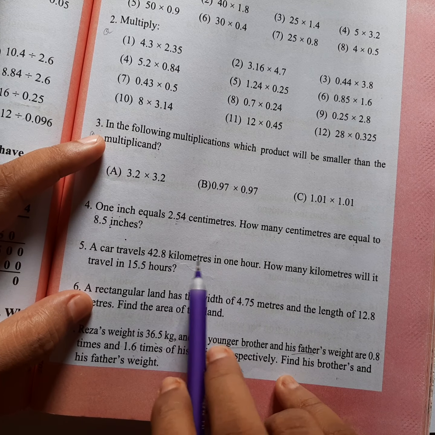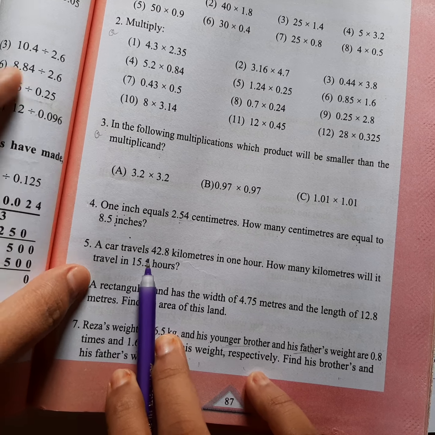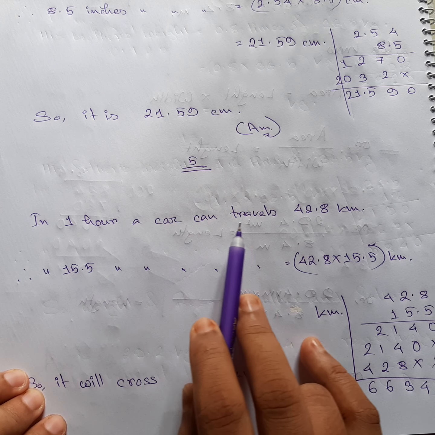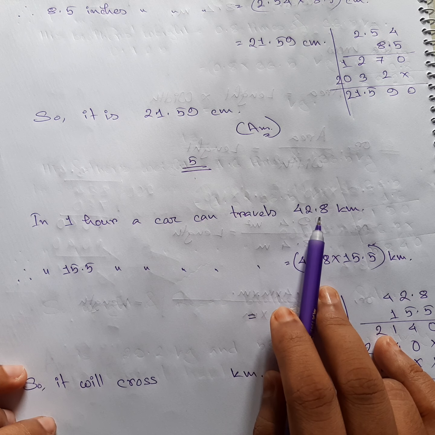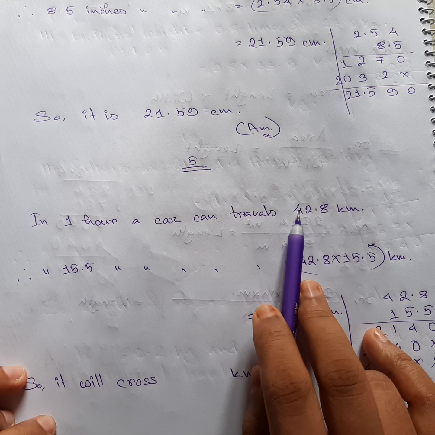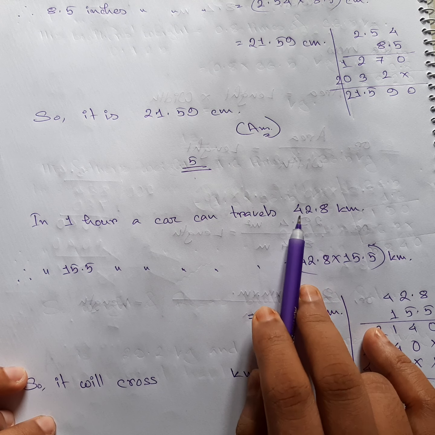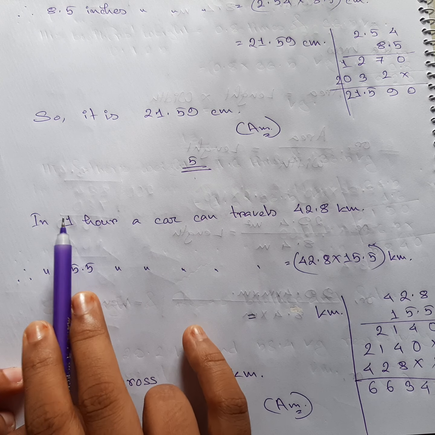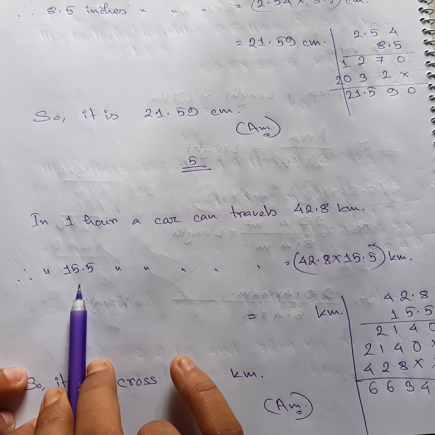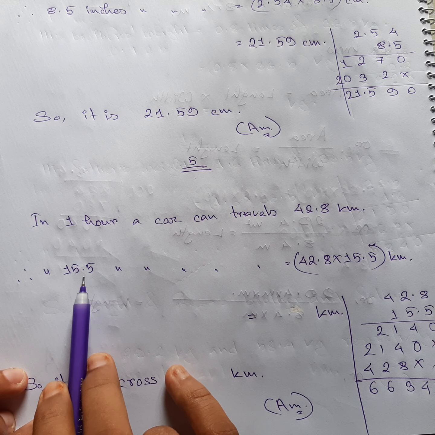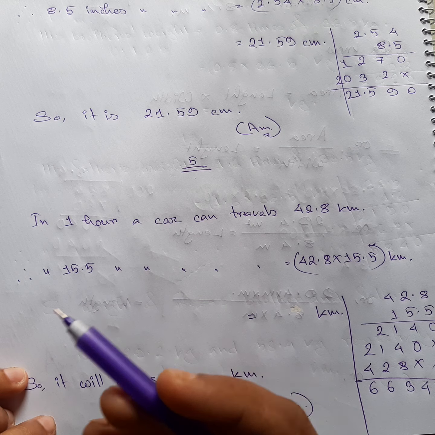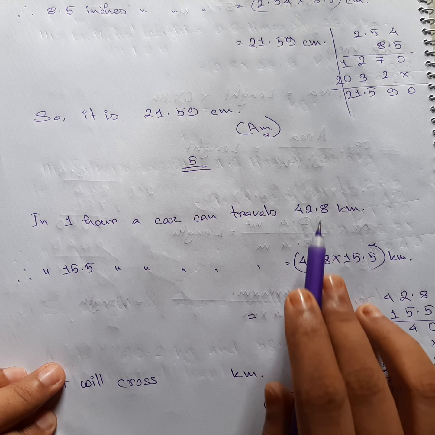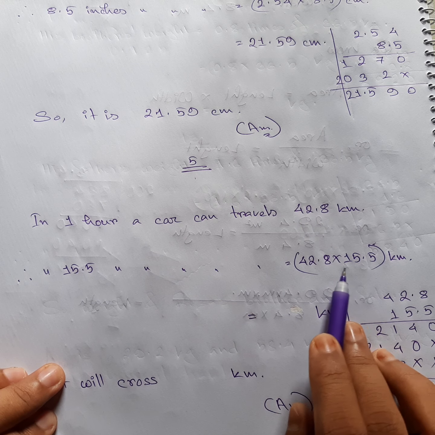This is why in 1 hour it can cross or travel, okay, in 1 hour a car can travel, no, 42.8 kilometers, not 24. Therefore, compared to 1 hour, in 15.5 hours it will go more, isn't it? It can cross more kilometers. So it's multiplication, the right side number first, then the left side multiplication.